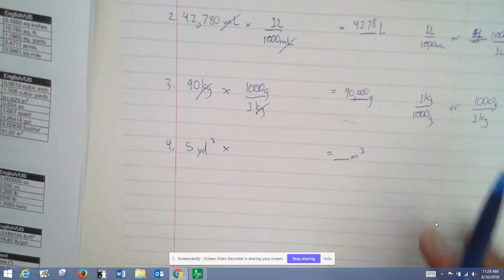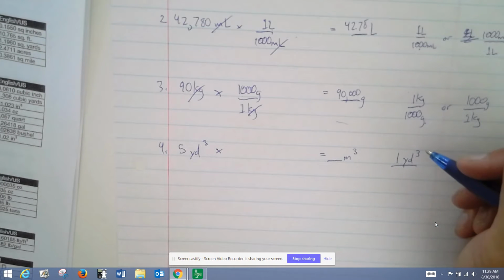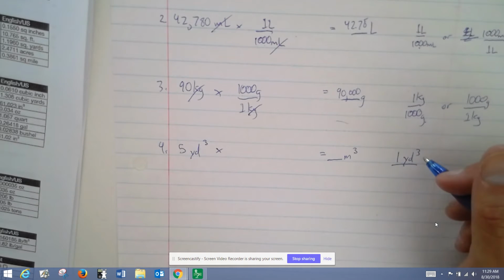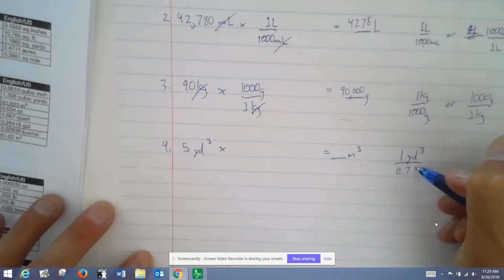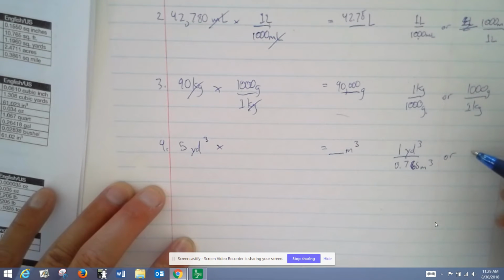So are we going to do 1 cubic yard per 0.765 meters cubed, or are we going to do 0.765 cubic meters per cubic yard?